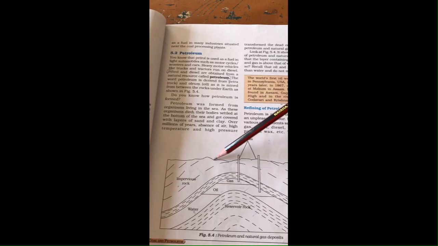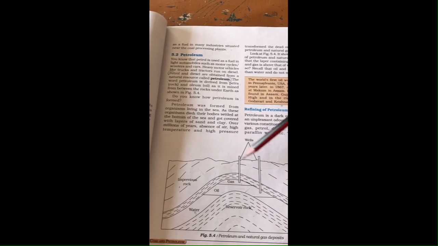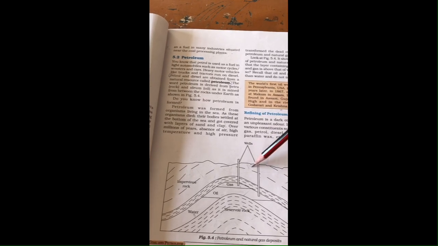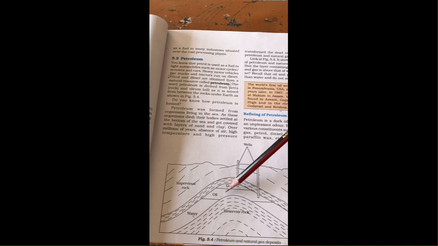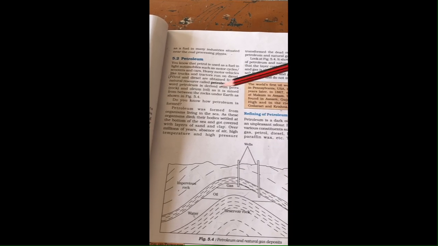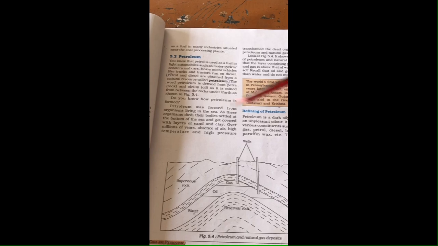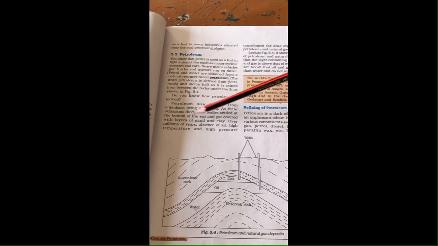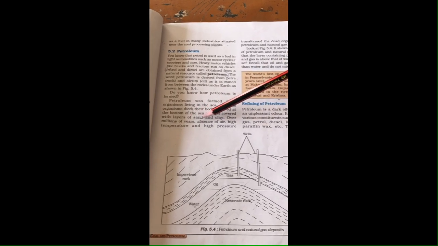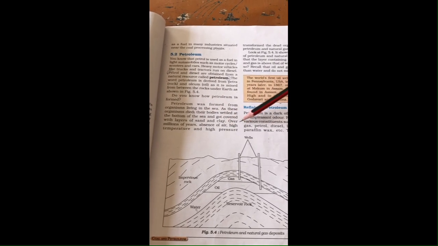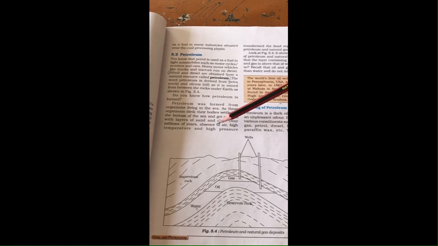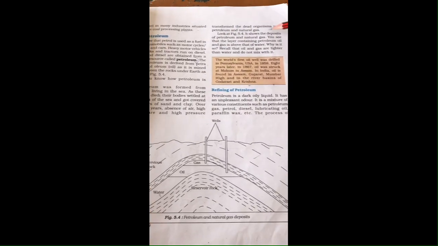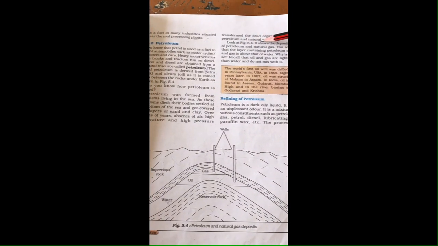This overall is a rock. Clear? And under this rock we have natural resources like petroleum that we have to extract. Petroleum was formed from the organisms living in the sea. As these organisms died, their bodies settled at the bottom of the sea and got covered with layers of sand and clay. Over millions of years, in the absence of air, high temperature and high pressure transformed the dead organisms into petroleum and natural gas.